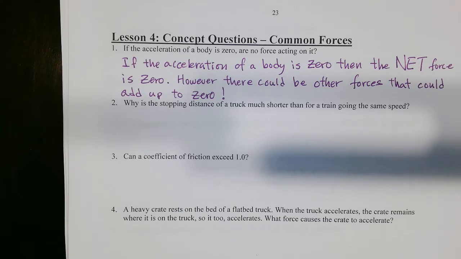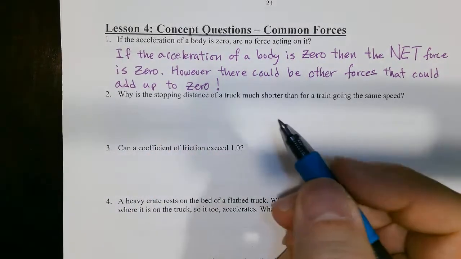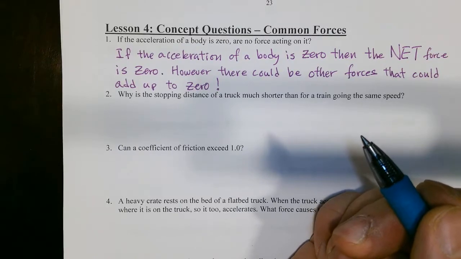All right, then, let's take a look at number 2. Why is the stopping distance of a truck much shorter than for a train going at the same speed? Well, consider the distance for the truck, if the same amount of braking power is applied.